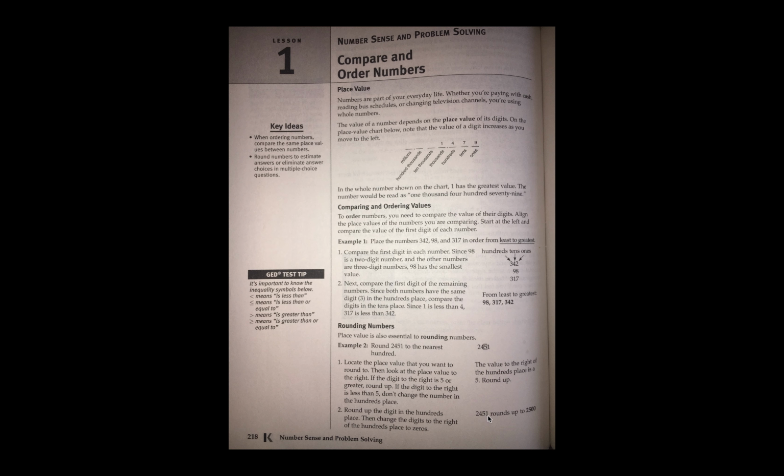The number to the right of 5 is 1, which, as we said earlier, is lower than 5 (4 and below), so it makes this a lower number. You'd see a 2,440 if we were rounding to the nearest tens.